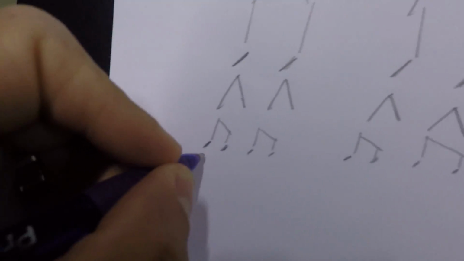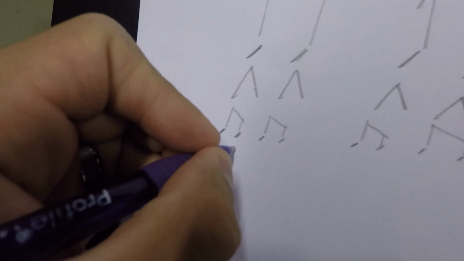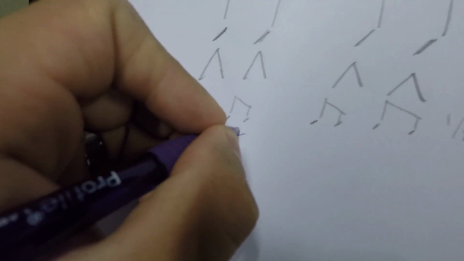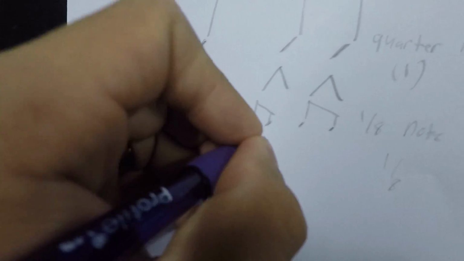So instead of just saying 1, 2, 3, 4, we have to use and. So for example, so we have here, right? This would be beat 1. This would be and. We use the plus symbol. This would be 2 and 3 and 4 and.